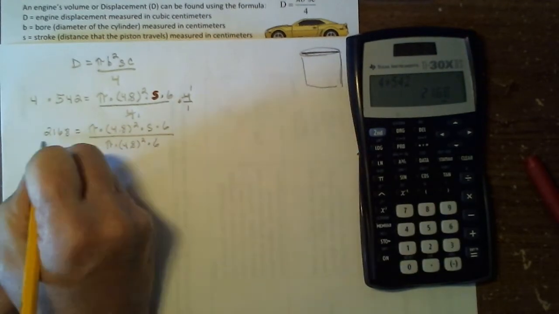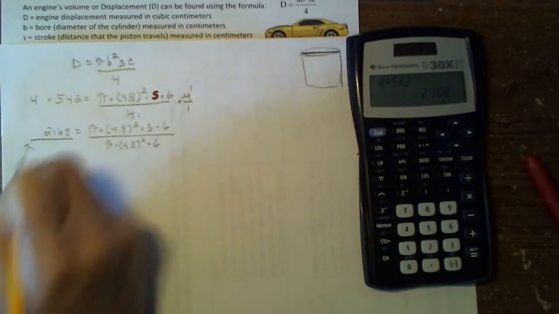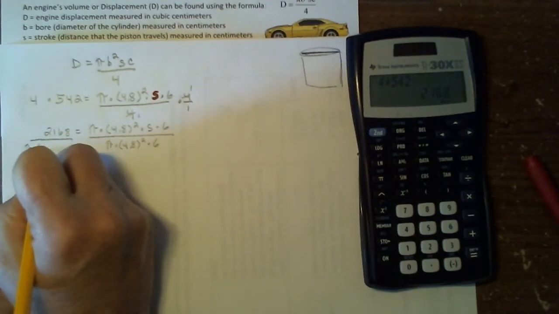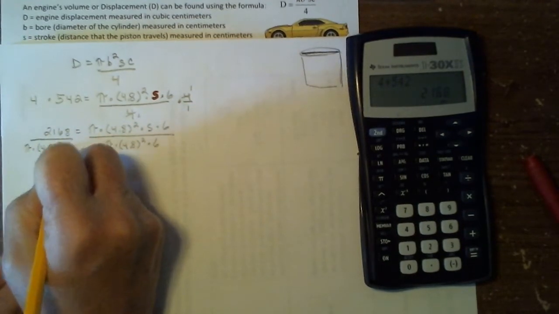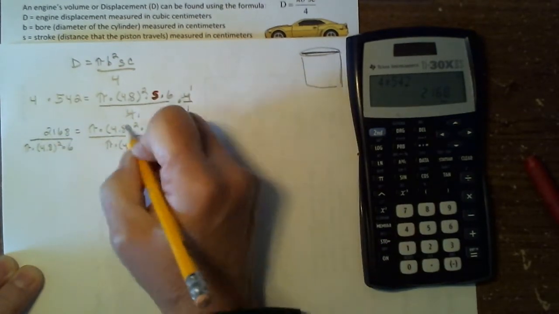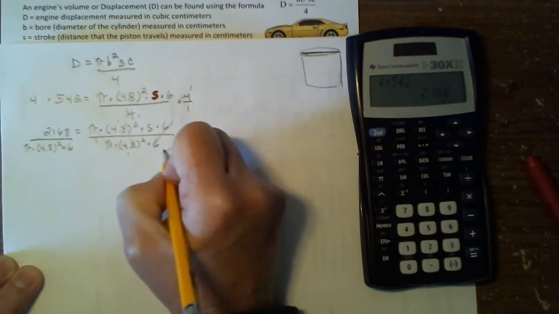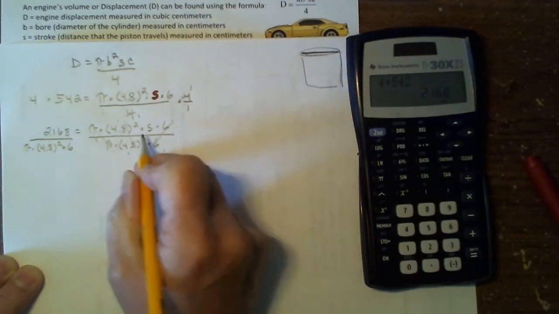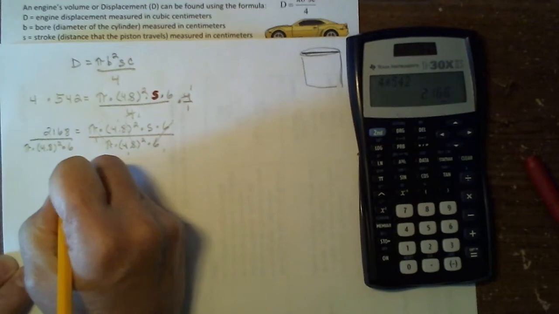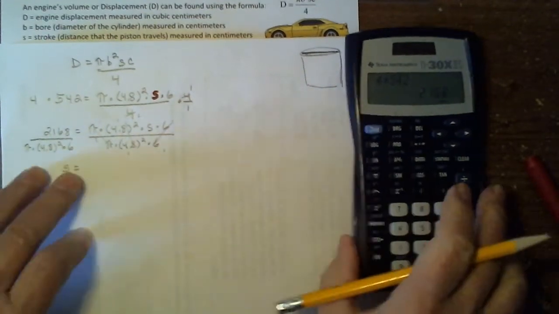But what I do to one side, I have to do to the other. So I get the pi times 4.8 squared times 6 over here. So gone, gone, gone. Of course, really it gets replaced with 1s. And I end up with S, right? Okay, so I'm ready to write my answer. S is equal to, except I'm going to have to figure this out. So let me do that.